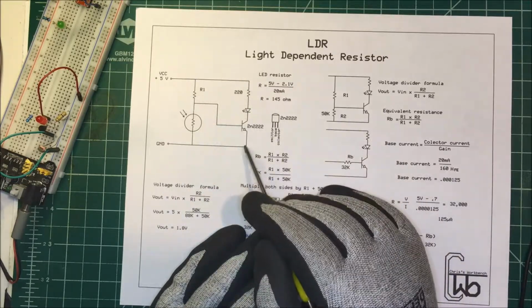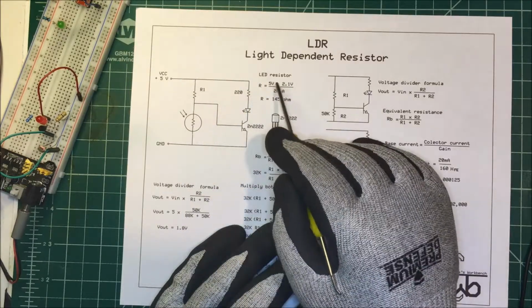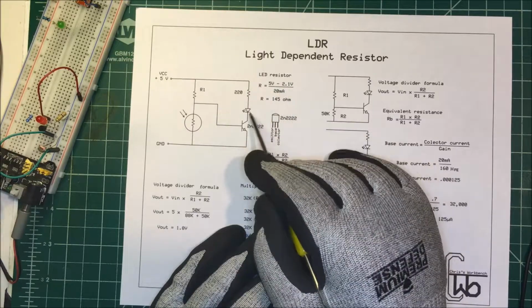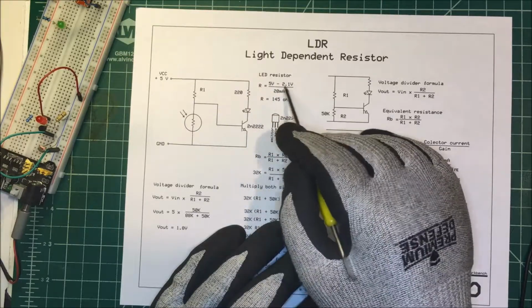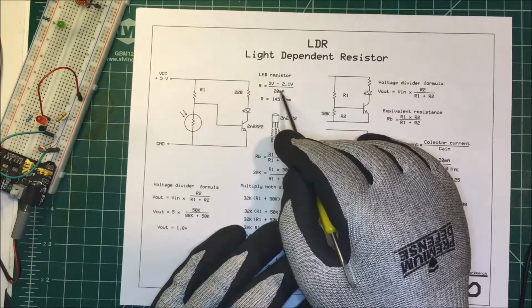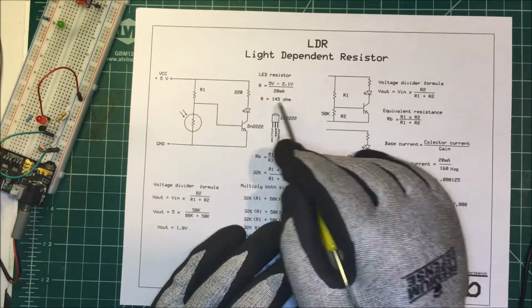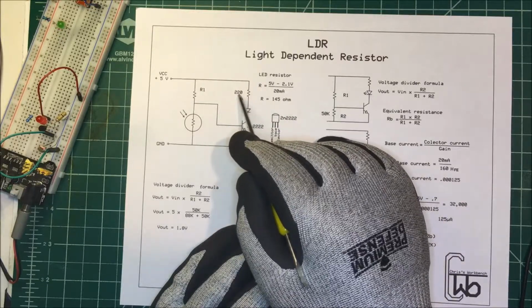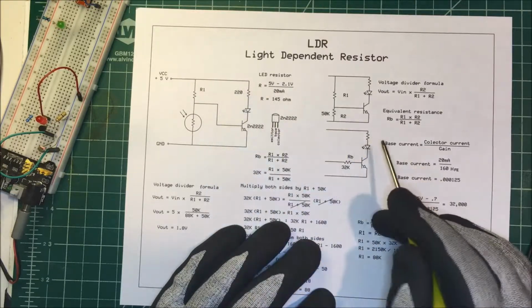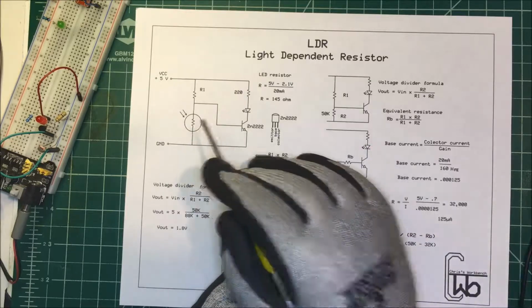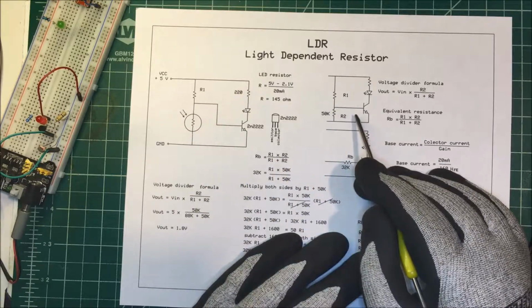Now we're putting 5 volts across here, so to find this resistance, we just take the 5 volts minus the drop across the LED, which is about 2 volts or so, and we divide that by our 20 milliamps going through the LED, and it comes out to 154 ohms. I had a 220 ohm resistor. I'm using that. And so here's an equivalent circuit over here.